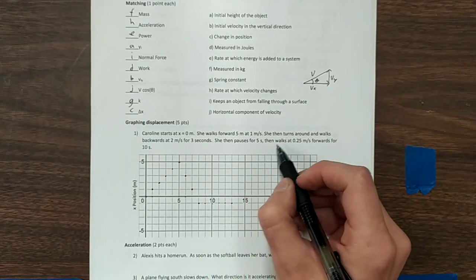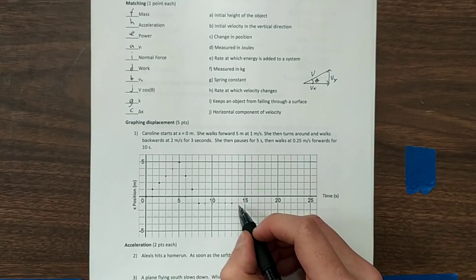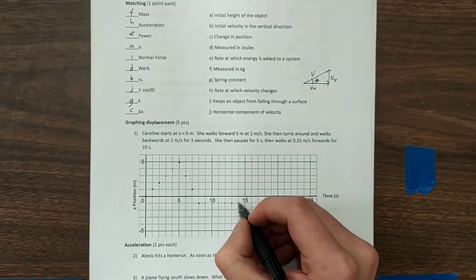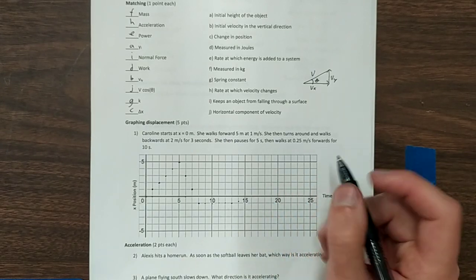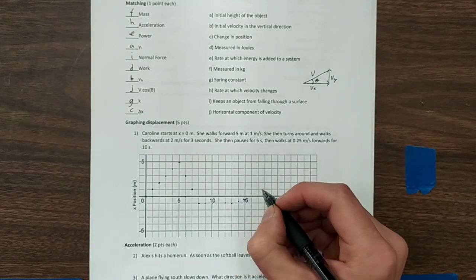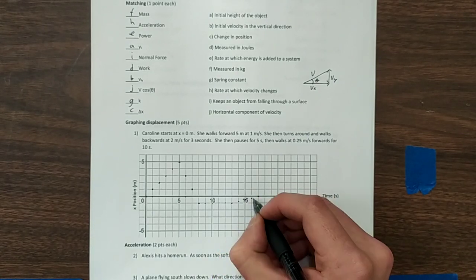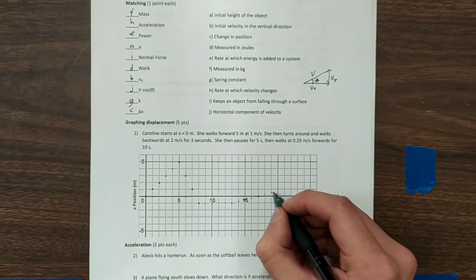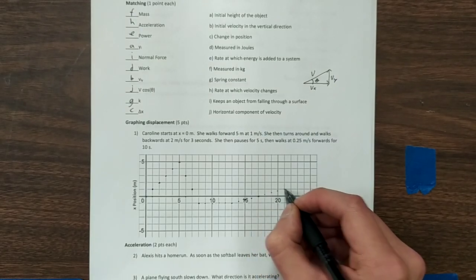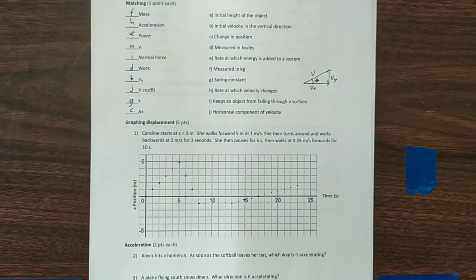And then walks forward at 0.25 meters per second. That means that each second, she's only moving 1/4 of a meter. So you can think 0.25, that's like a quarter. A quarter is 25 cents. So it takes 4 quarters to make $1. So after 4 seconds, she'll have made 1 full meter. And then she keeps going at 1/4 of a meter every second for 10 seconds. So she'll end up right there.